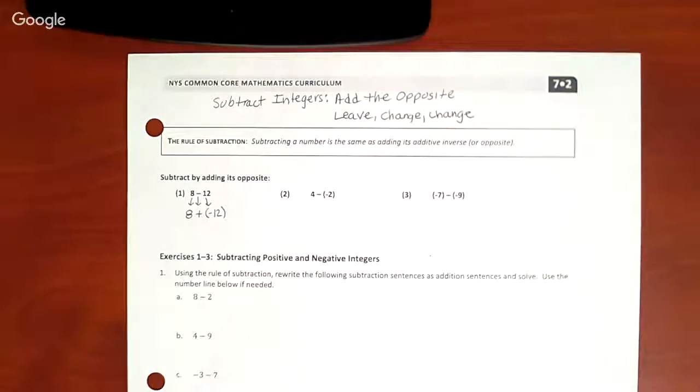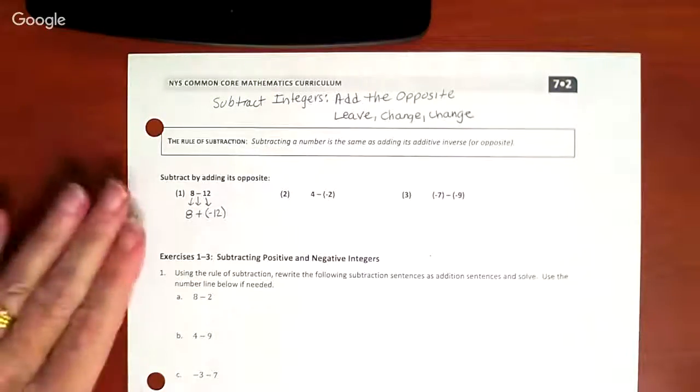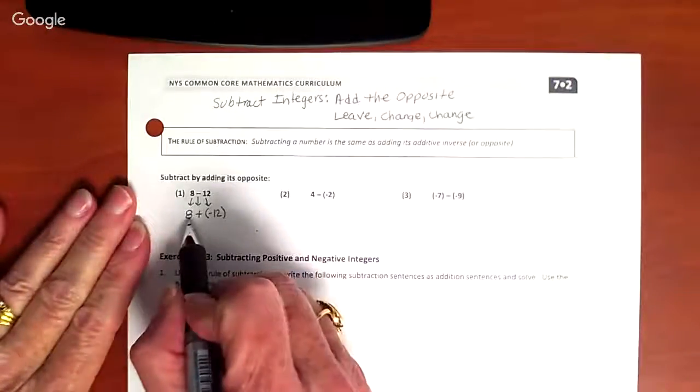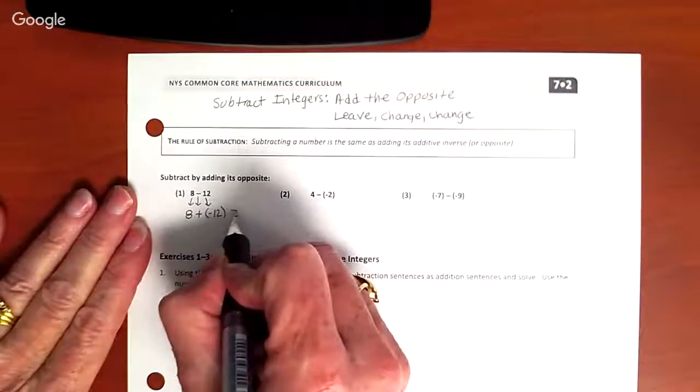So if I'm at 8 and I subtract 12, or an example is if I have $8 in my pocket and I spend 12, I'm at negative 4. I owe somebody $4. And the way of showing that is 8 plus negative 12.